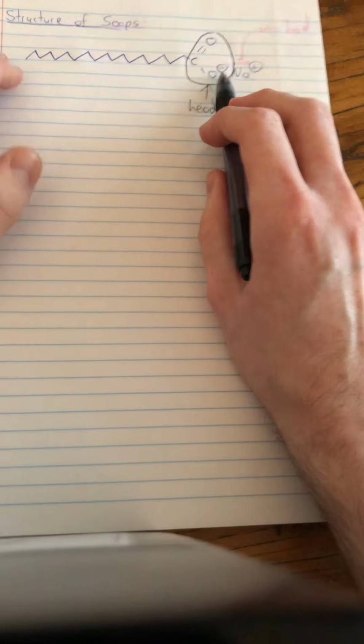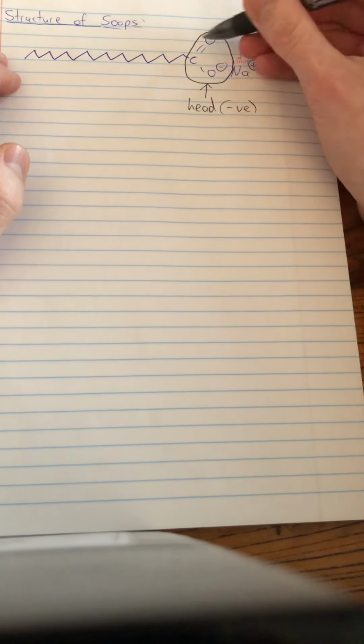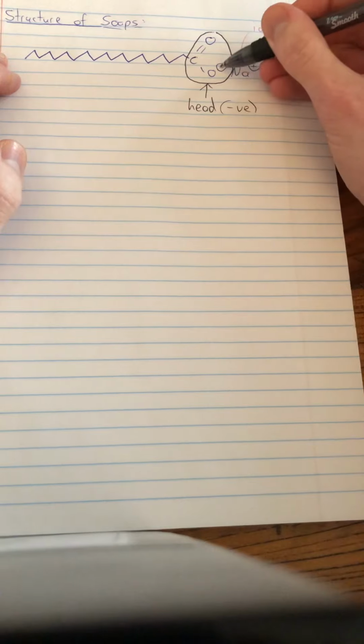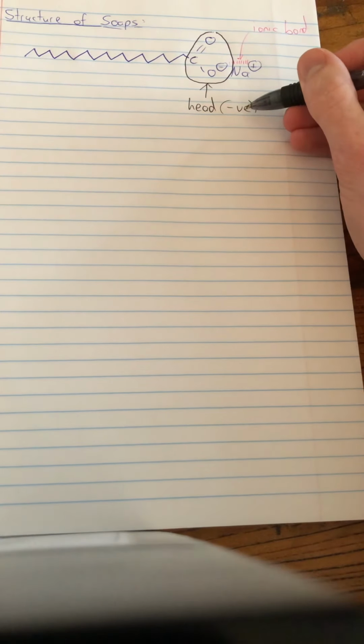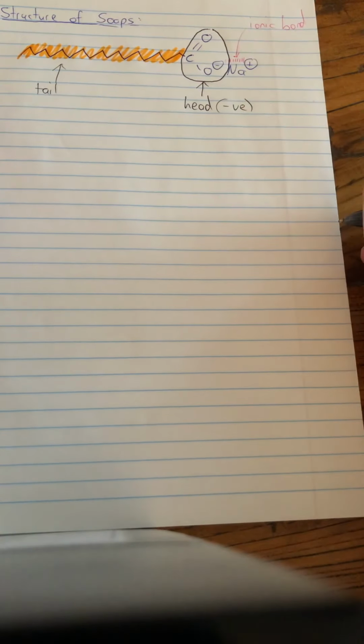Now, because it did come up in the 2019 paper, there was a different molecule with a positive charge here. This was referred to as a positive head. So just bear that in mind. And if that's the head, this part of the molecule can be referred to as the tail. So our soap molecule has a head and a tail.